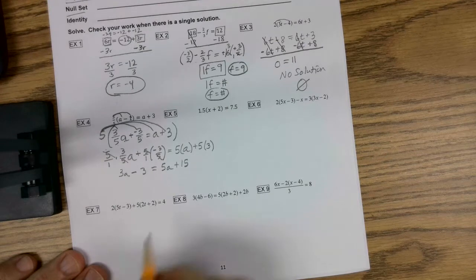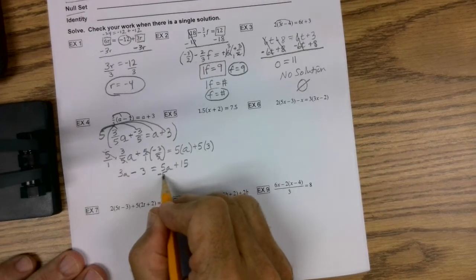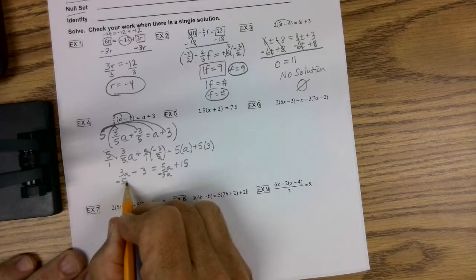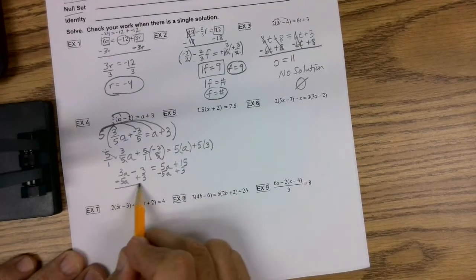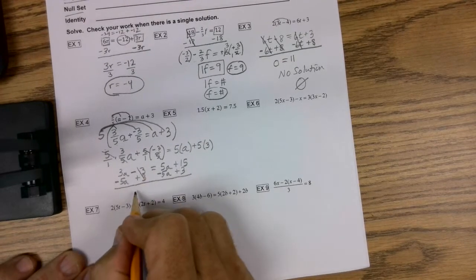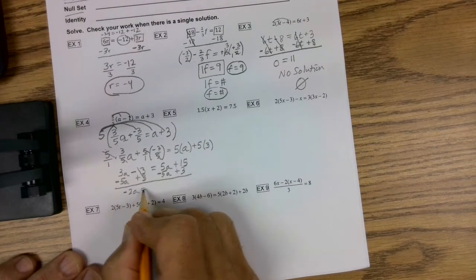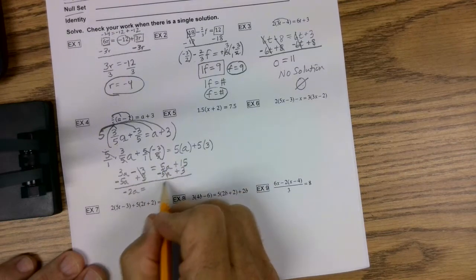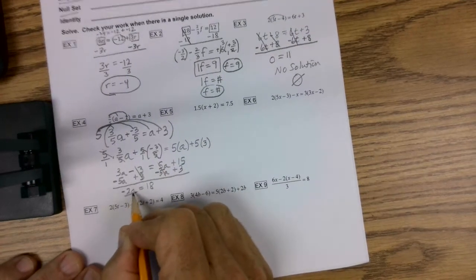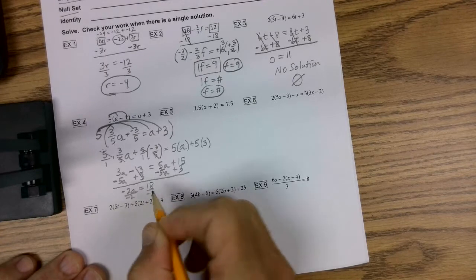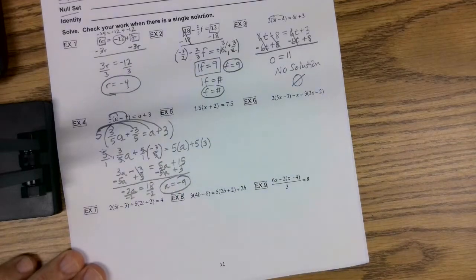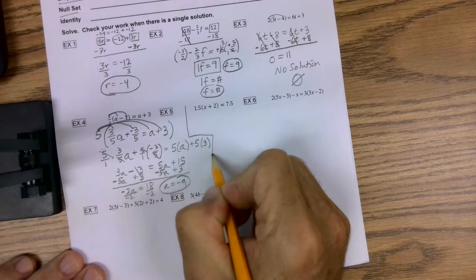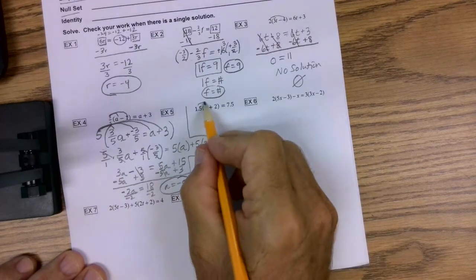No more fractions. So now, I'm going to subtract 5a from this side, which means I have to subtract 5a from that side. I'm going to add 3 to this side, and I'm going to add 3 to this side. Notice these cancel. I end up with negative 2a is perfectly balanced with, these cancel, 18. Divide by negative 2, divide by negative 2. I get a is negative 9. And again, if you're worried about it, you can plug it back in. All right, let's tackle this one. I'm going to go ahead and go like this so we can stay a little organized. Distribute, distribute.